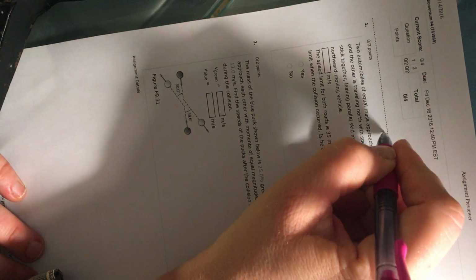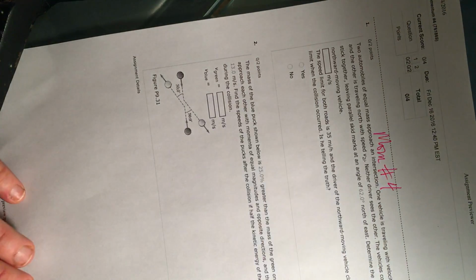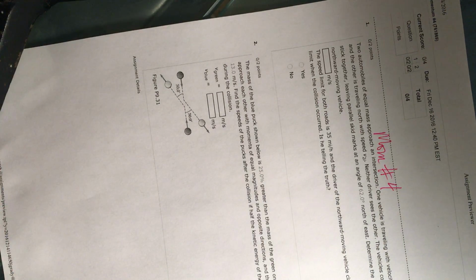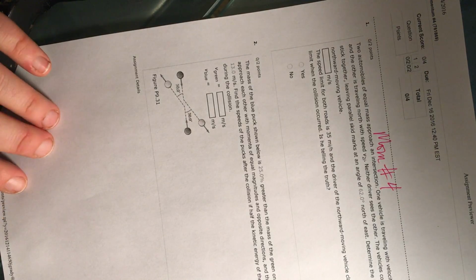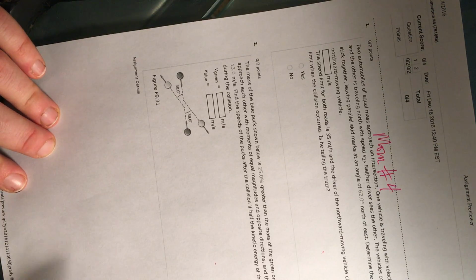Okay, you guys, let's take a look at momentum number 4. These are two questions that are both two-dimensional collision questions. They have a different focus, though, a little bit. I would say this one is definitely the more challenging of the two. This one's not too bad.